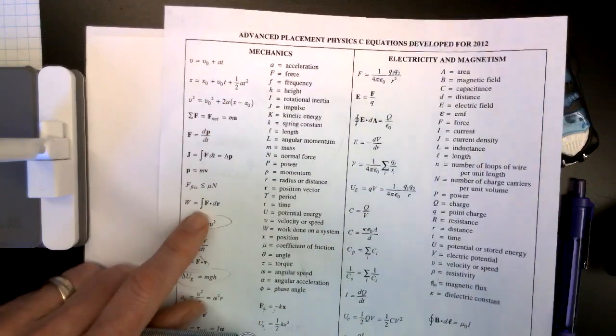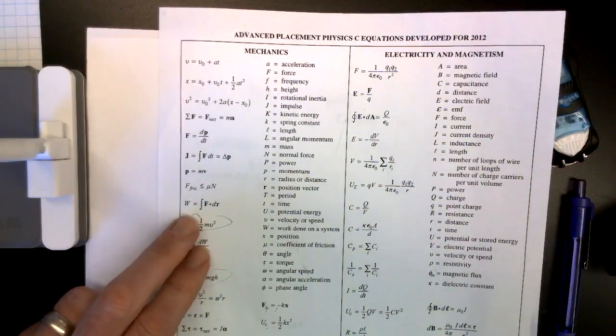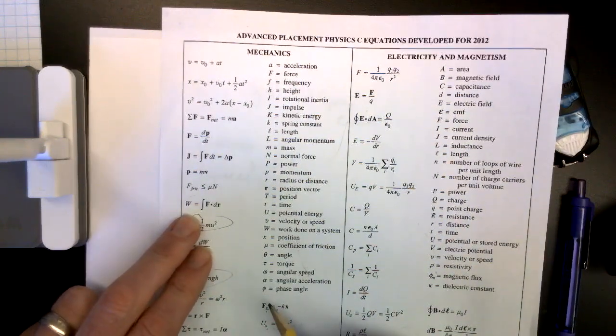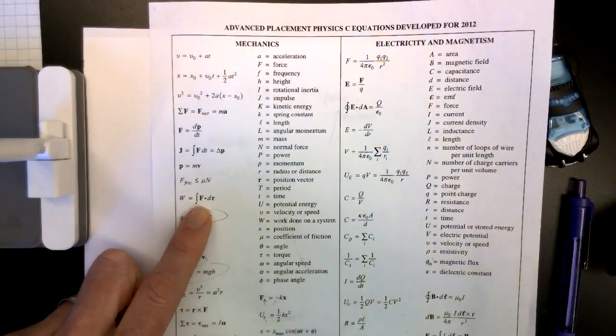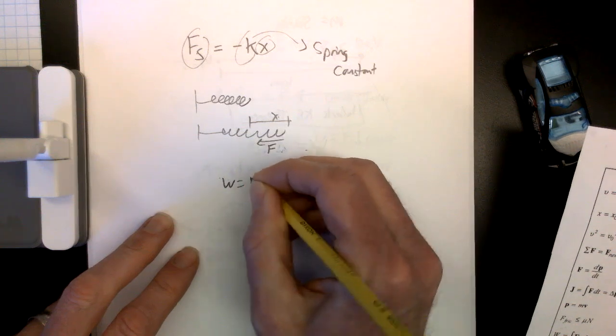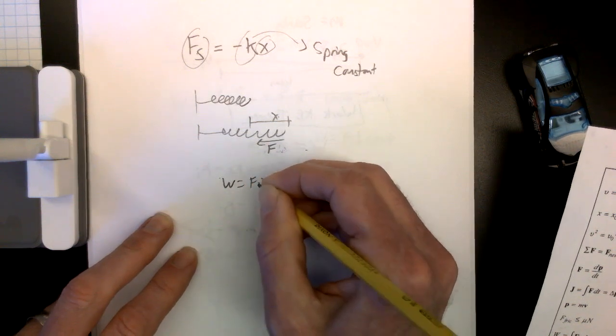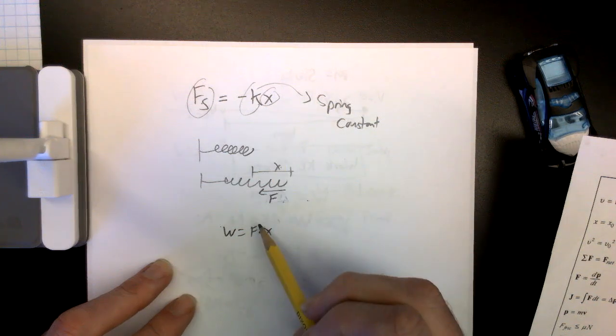So let's go back now and actually look at what this formula is saying right here. Work and energy are very similar to each other. If I do work on something, then I've added energy to it. So let's look at what's happening here with this integral, right? Our formula before for work was force times distance. Well, what if your force is changing, varying with the distance?